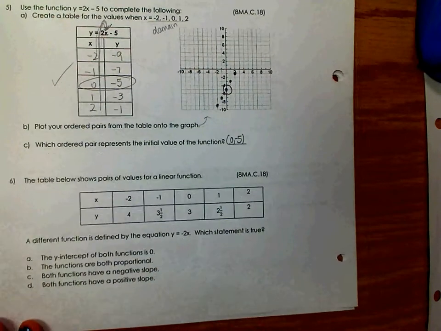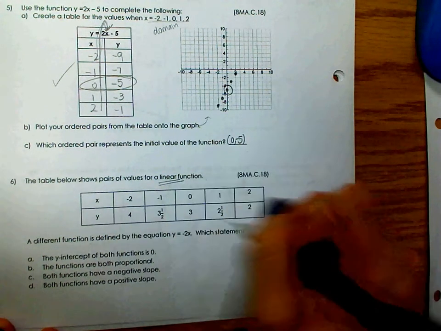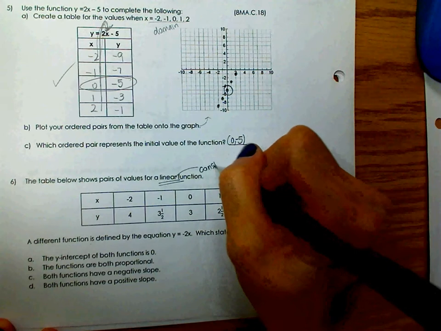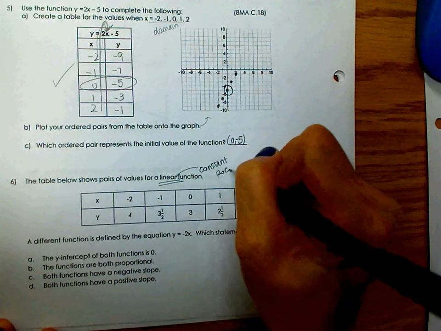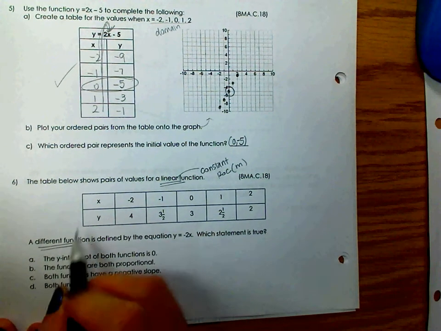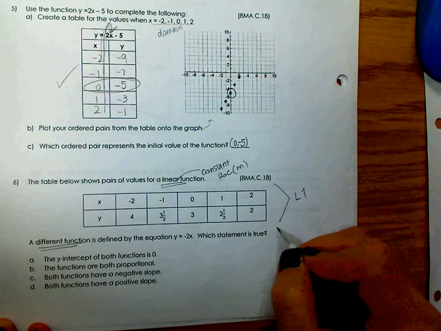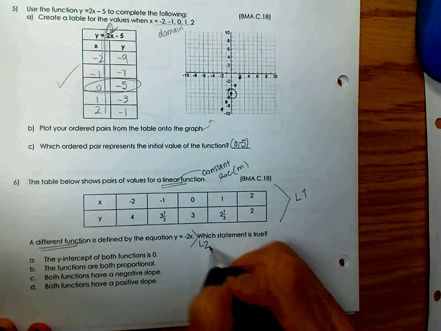Okay, number 6. The table shows pairs of values for a linear function. So if it's linear, all of this has a constant rate of change or slope. So a different function. So this is one function. Let's say this is linear line 1, and then this one's line 2. Okay, which statement is true?